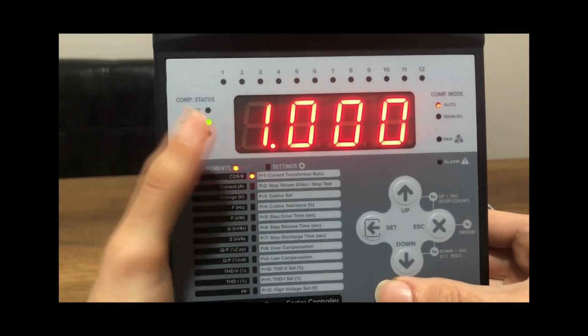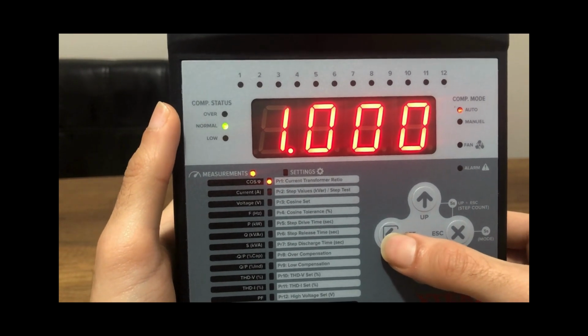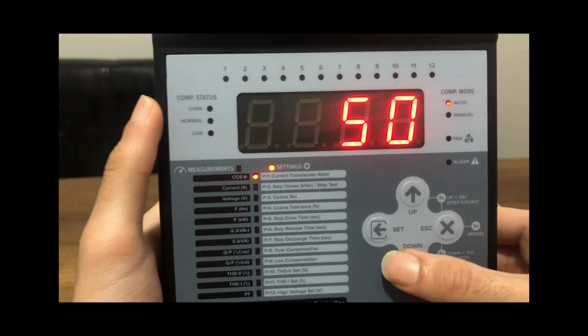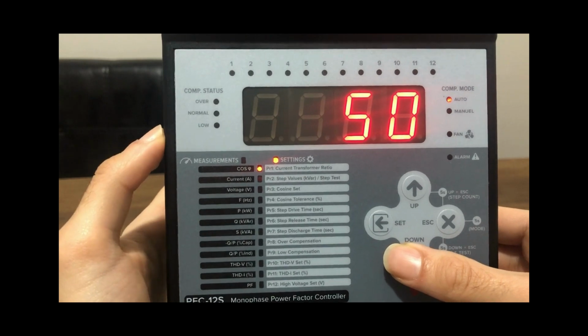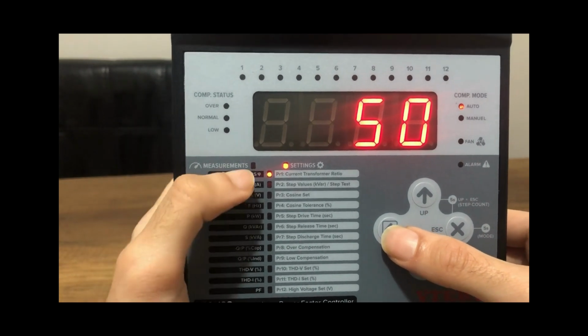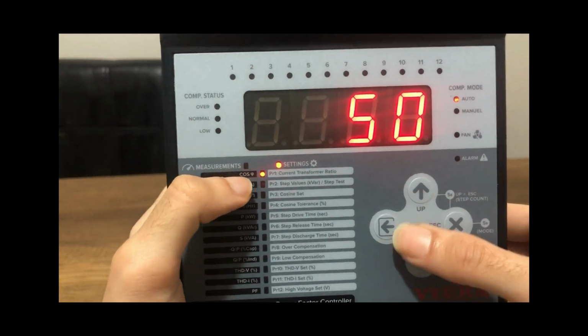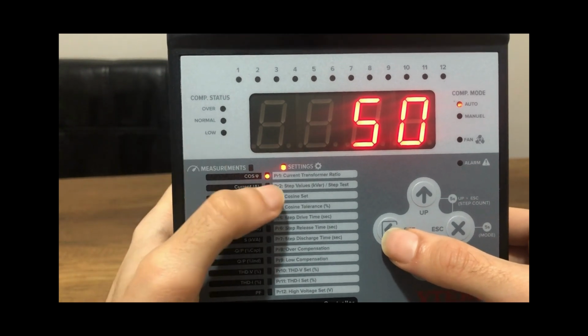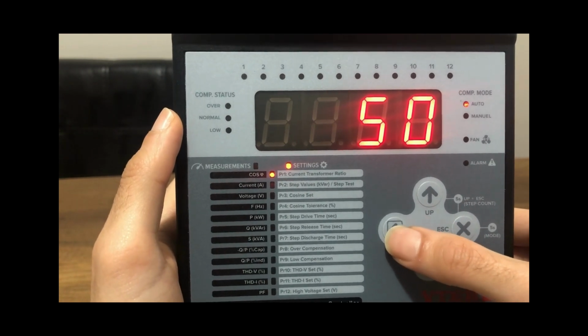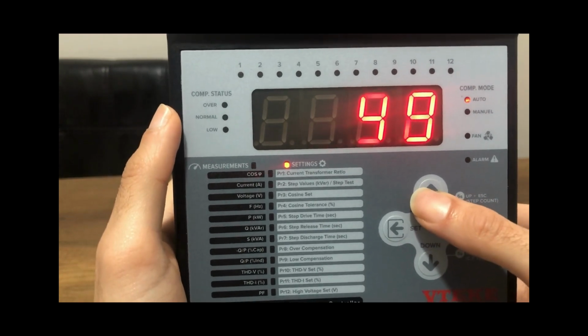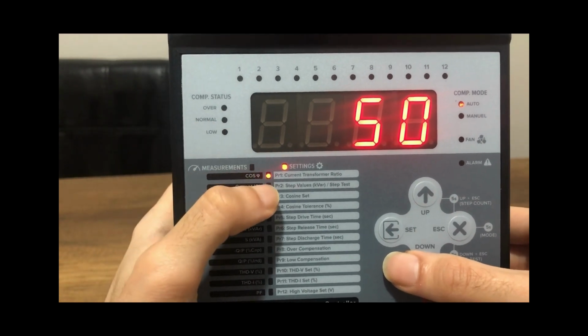To enter the setting mode, we need to press set for 2 seconds, and now the setting LED will be on. Press set again after we choose the parameter. For example, if I want to change the current transformer ratio, I need to press set again and choose the new value. I want to clarify something here.